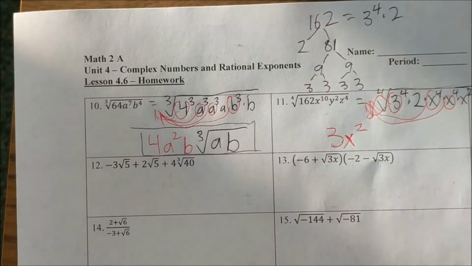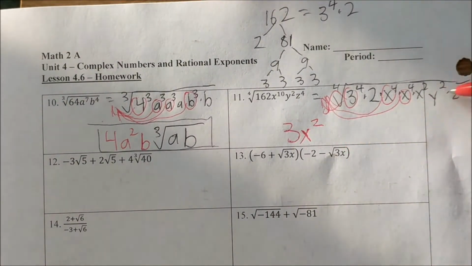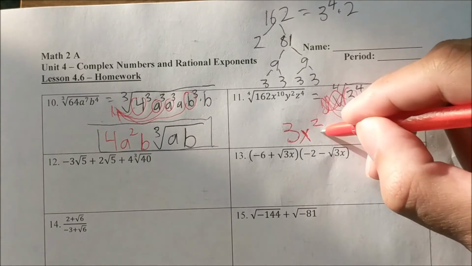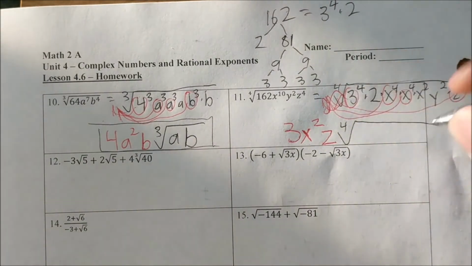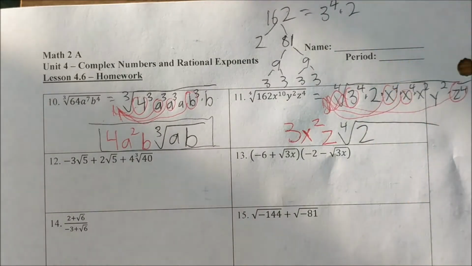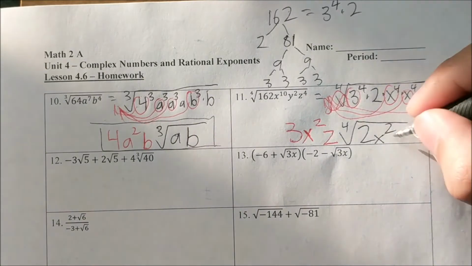That's x squared. We cannot take the y outside, there's not enough, but we can take the z. Okay, so what's left over in the 4th root? We've got a 2 left over, we've got an x squared left over, and we've got the y squared left over.